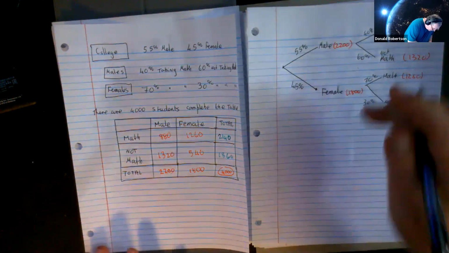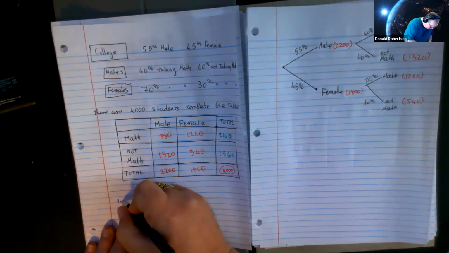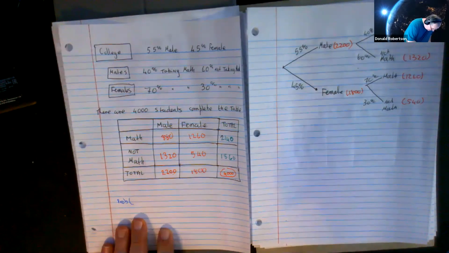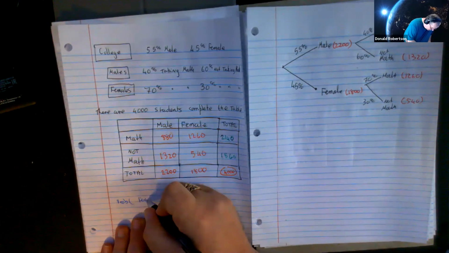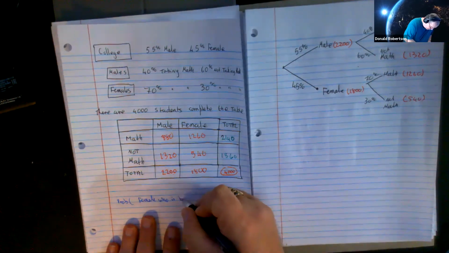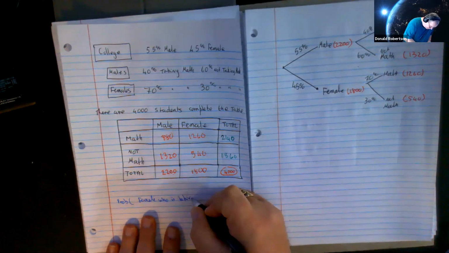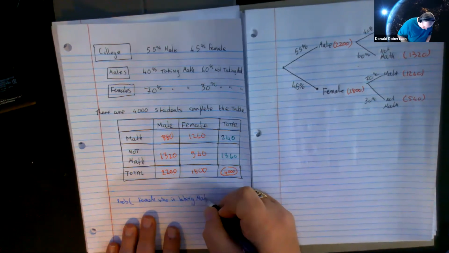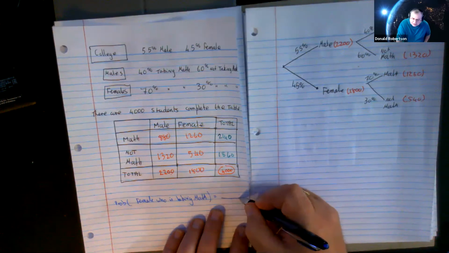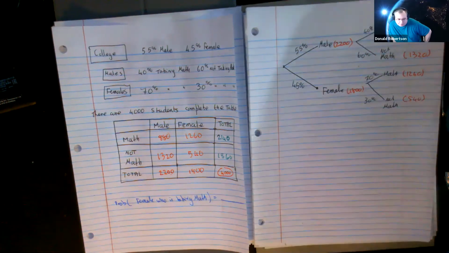I could also use this table. What's the probability that I choose one person at random, and it's a female who is taking math? Now we know that probability has got two numbers, right?